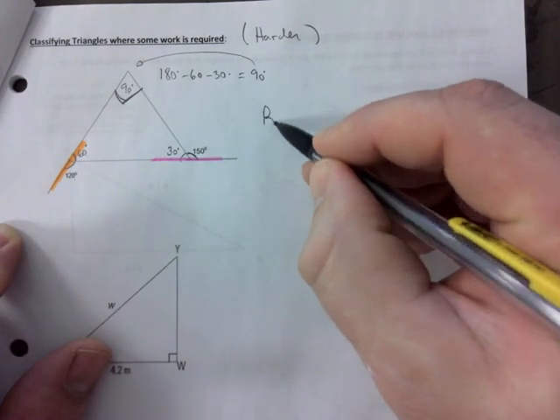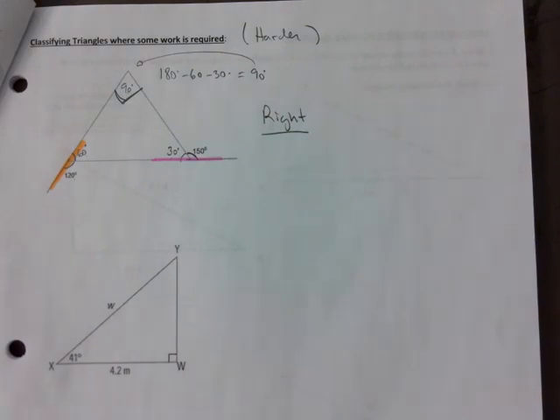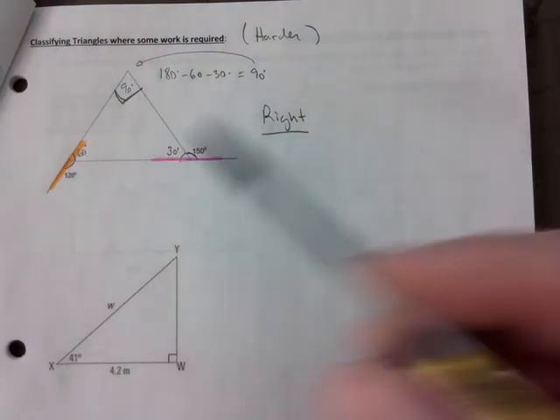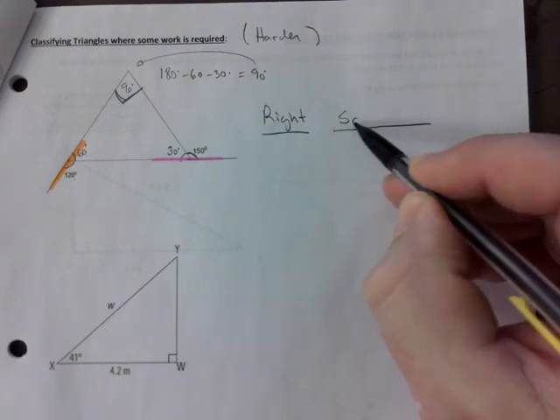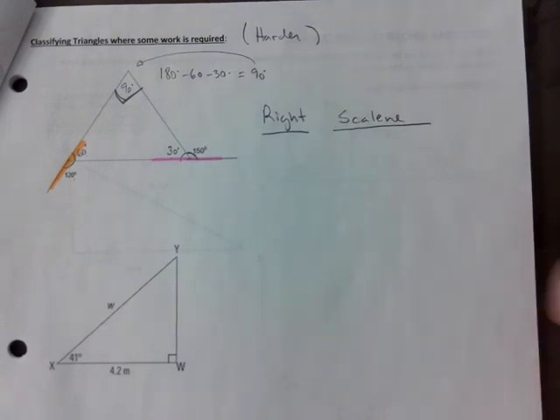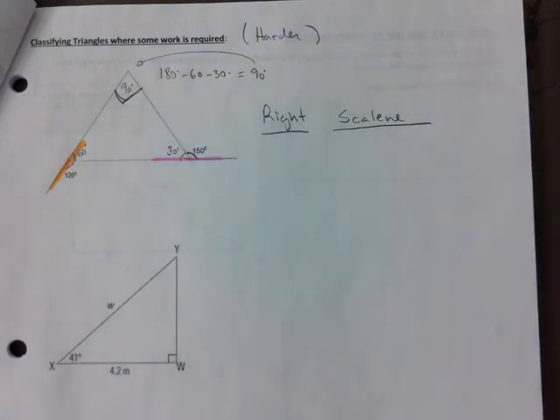So this would be a right triangle in terms of angle, and in terms of side length, this would be a scalene. But Mr. Dirksen, there are no side lengths. Yes, but I'm looking at the angles, and I can guarantee you they're all going to be different in length based on the angles, all right? So that's as much work as you could do here.